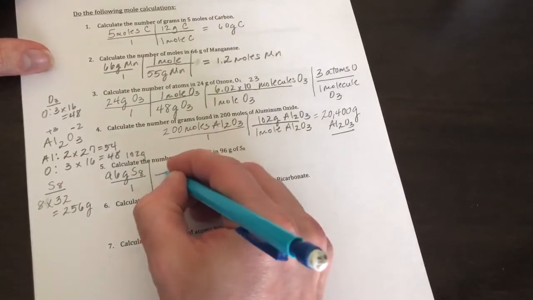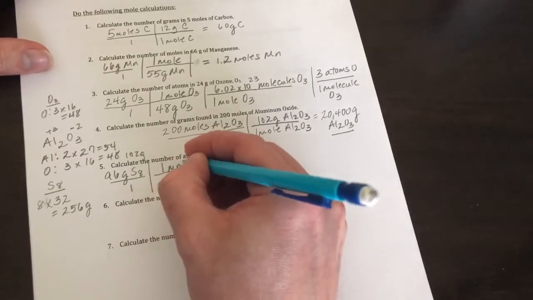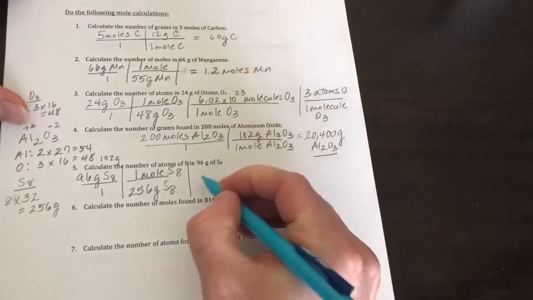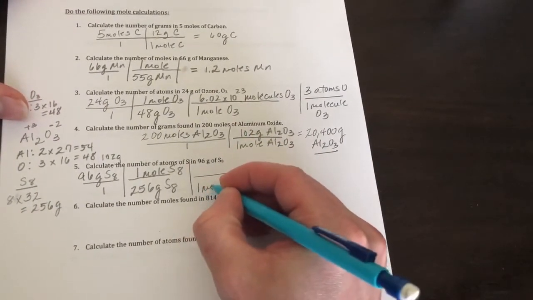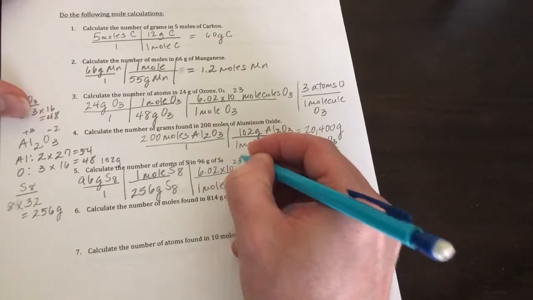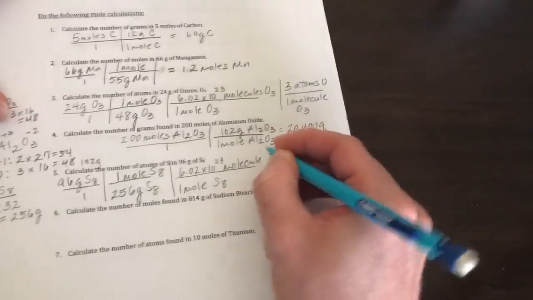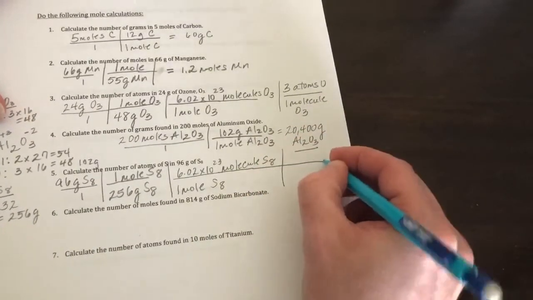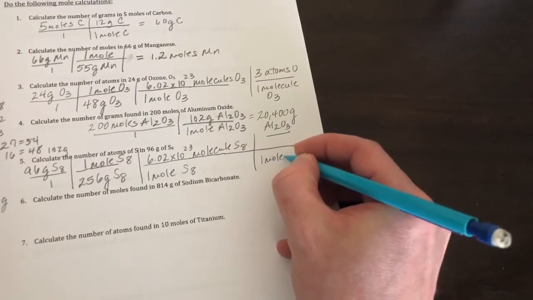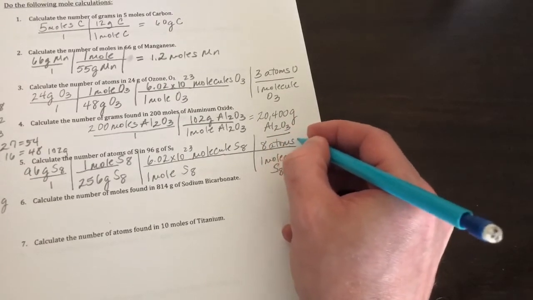Okay, so we go 256 grams of S8 to 1 mole of S8. We're trying to get to atoms. So anytime I see atoms or molecules, I have to go through Avogadro's number. Okay, so since we're dealing with S8, it's a molecule. And then we're going to have to go through one extra step to get to atoms. So in 1 molecule of S8, you have 8 atoms S.